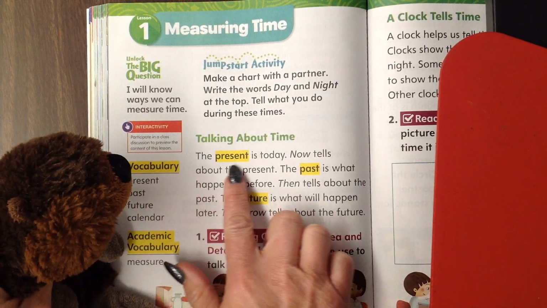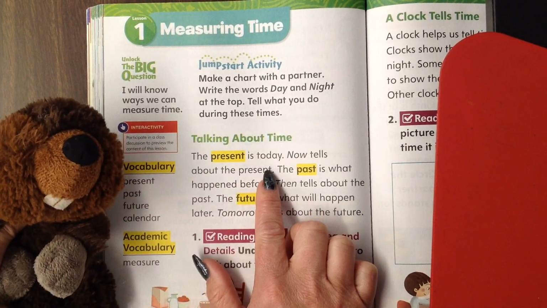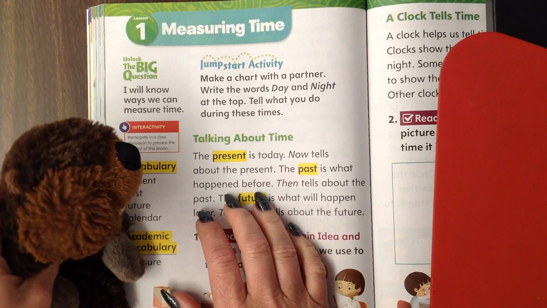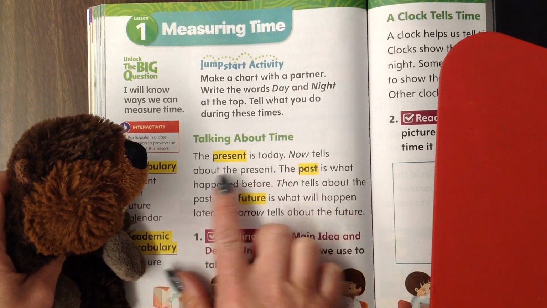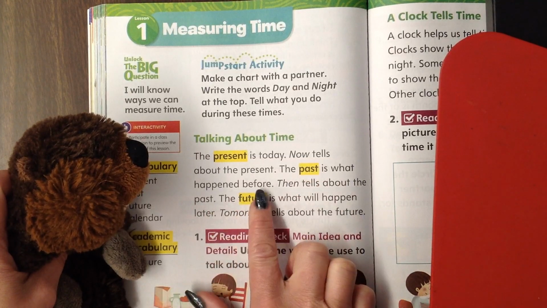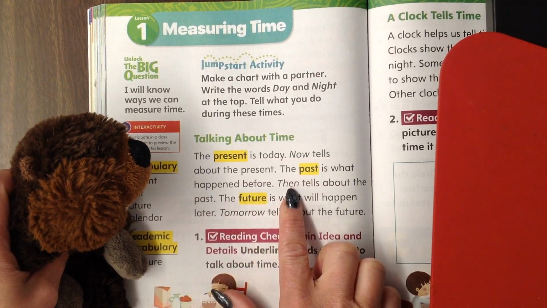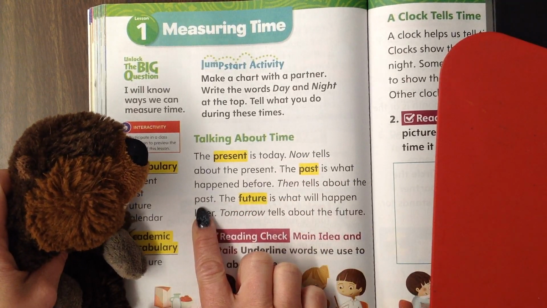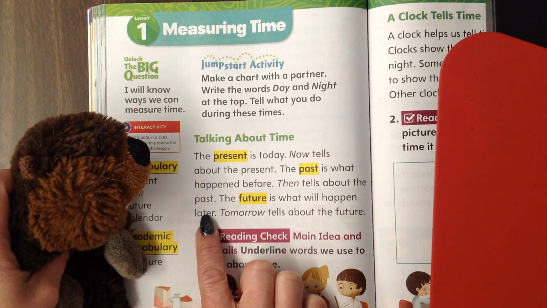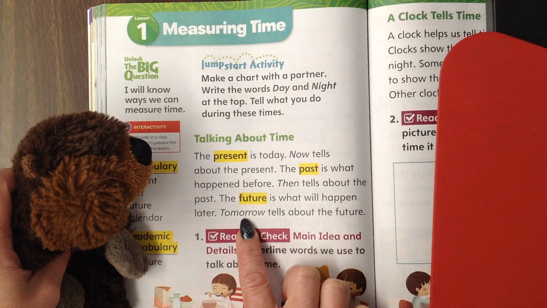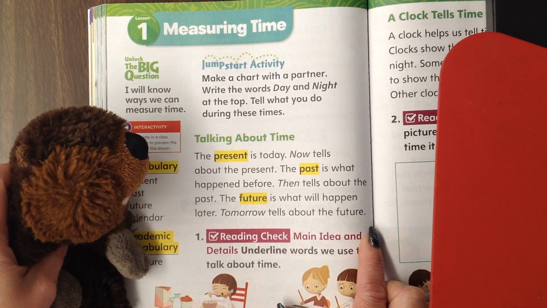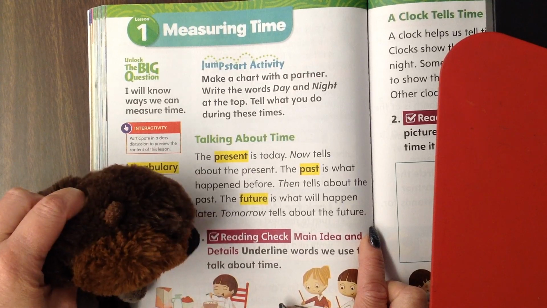Okay, so it says the present is today. Where's my present? No, Beeves, not that kind of present. Just listen. Now it tells us about the present. The past is what happened before. Then tells about the past. The future is what will happen later. Tomorrow is the word that tells about the future. So we're talking about the words present, past, and future.